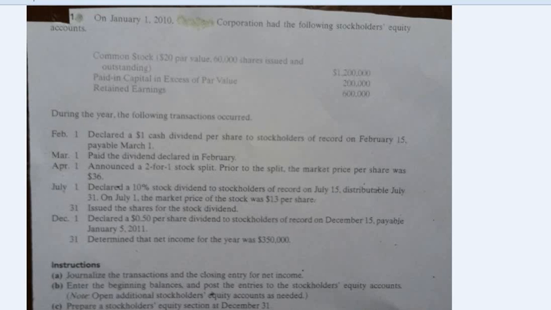and then we record the new number of shares because they became 120,000 instead of 60. So 10% of them means 12, and the price is 13, and so on.